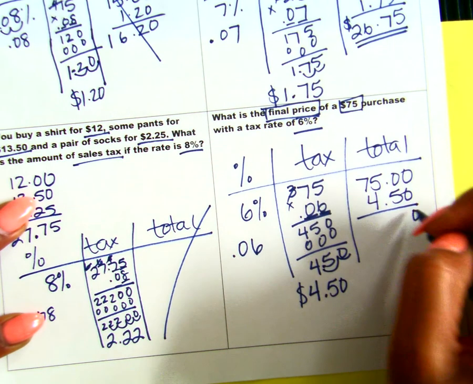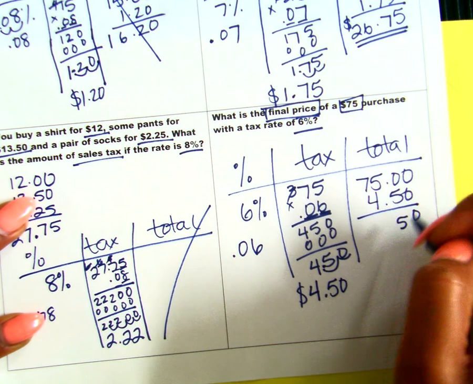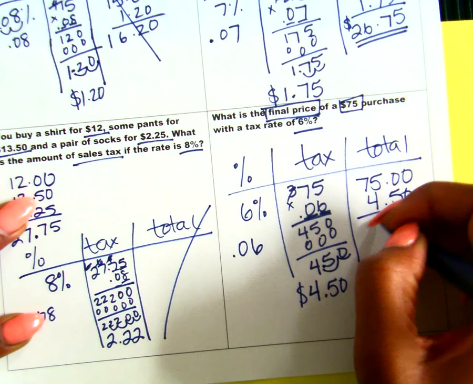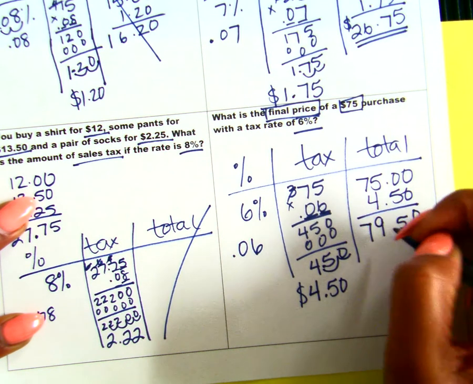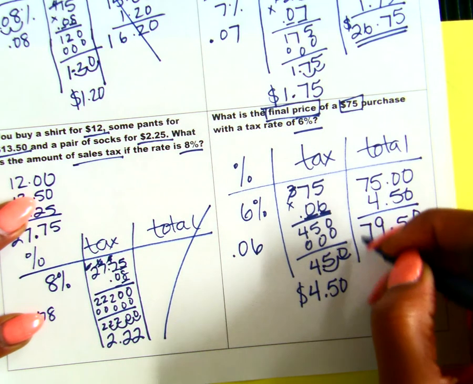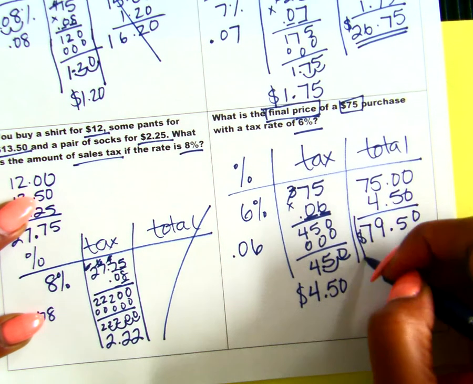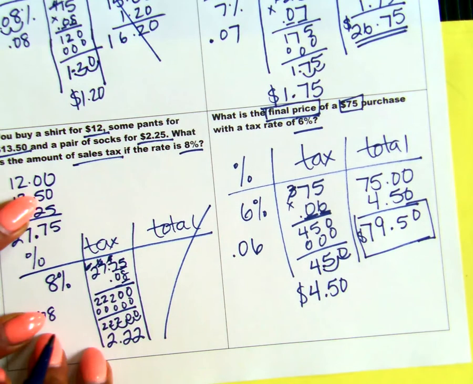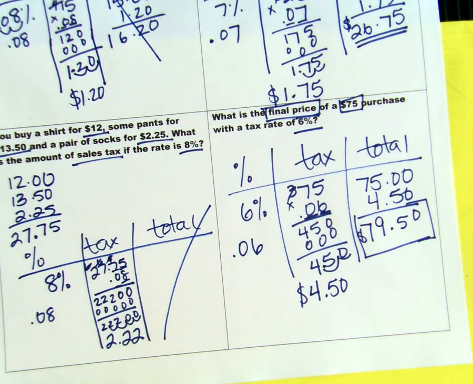0 plus 0 is 0. 0 plus 5 is 5. 5 plus 4 is 9. And 7 plus 0 is 7. So our total purchase, or our final purchase for this, is $79.50.